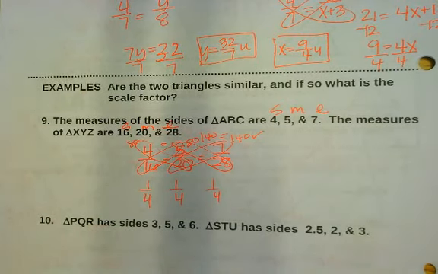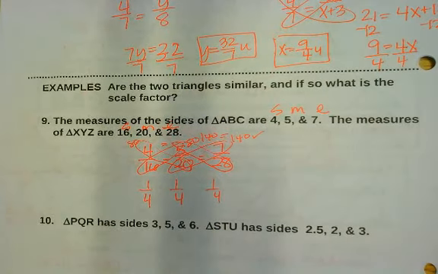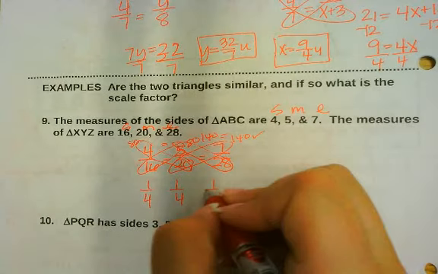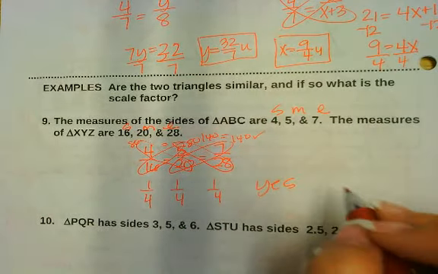I think it's easiest to simplify your fractions, especially when you have a calculator. Even if the numbers were bigger, say 4 and 56, type it in your calculator, hit math frac, see what it reduces to, write that, then do the next one, and so on. So your scale factor is 1/4, and it would be yes, and what would be the reason? Side, side, side. Yes.